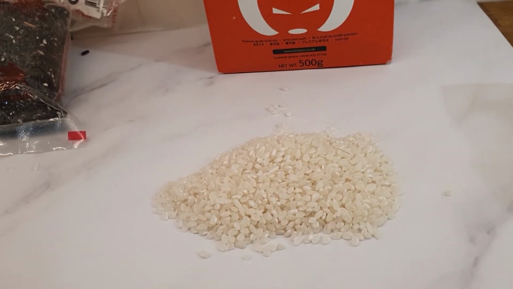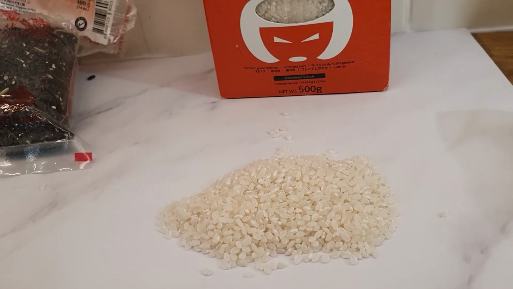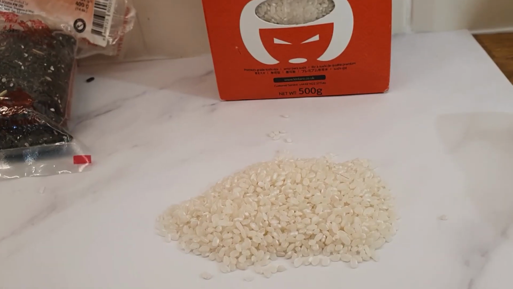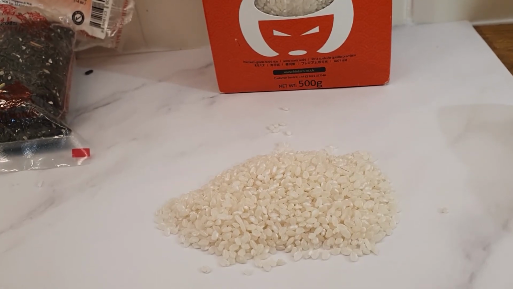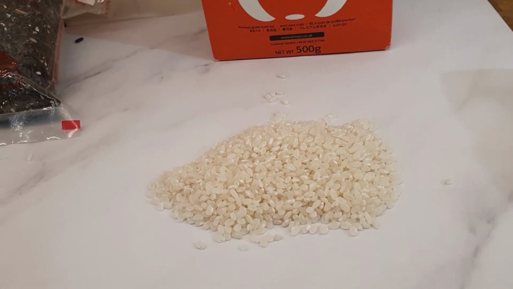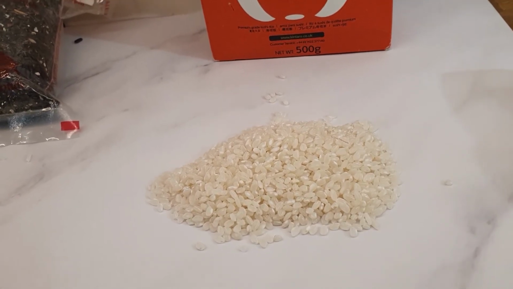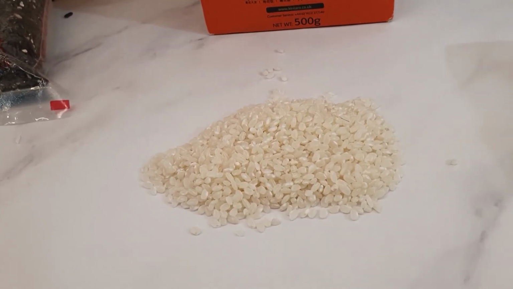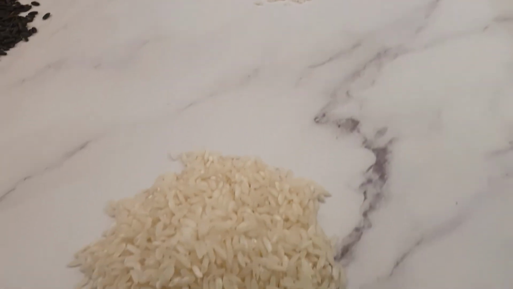There's also another rice called arborio rice, which is used for risotto by the Italians. But I don't eat that, and I don't prepare risotto, so I don't have anything to show you. Okay, so that's the type of rice that I normally use and come across.